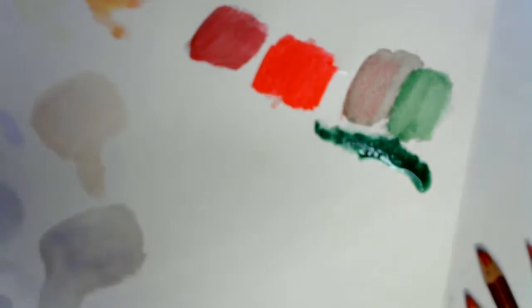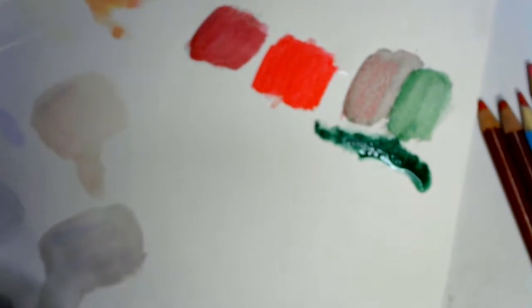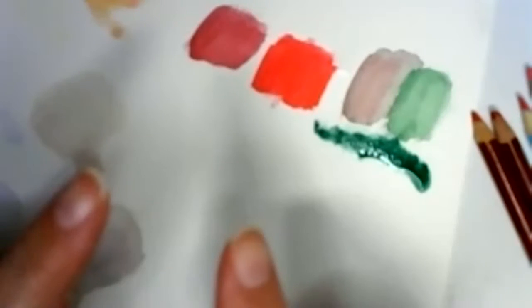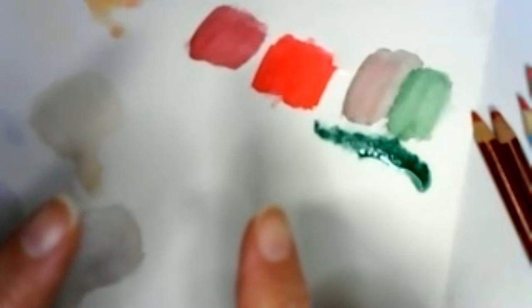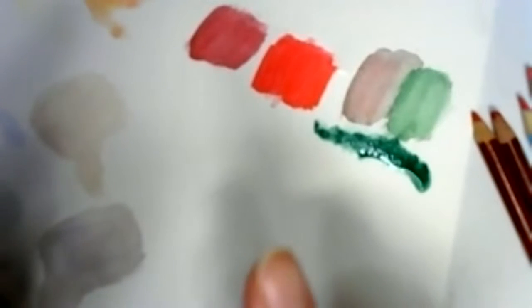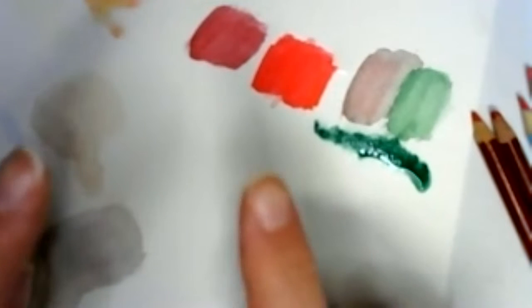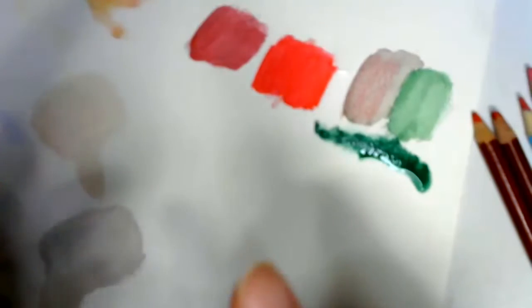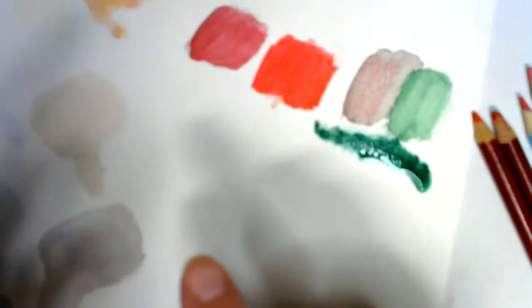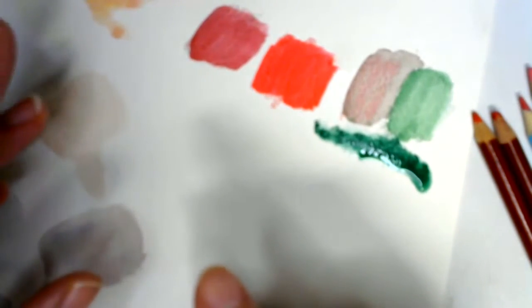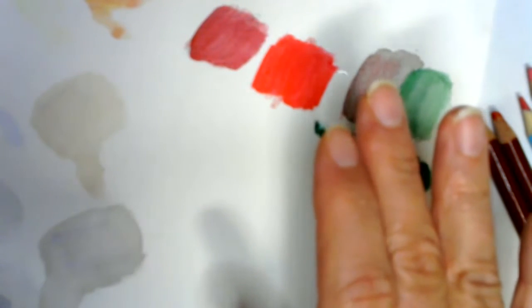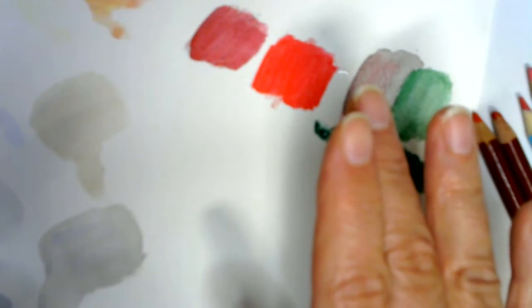Within each color, there are warm and cool colors. So within blues, there are warm and cool blues. Within reds, there are warm and cool reds. So it's not just a matter of using a red to bring something forward and a blue to push something backwards.